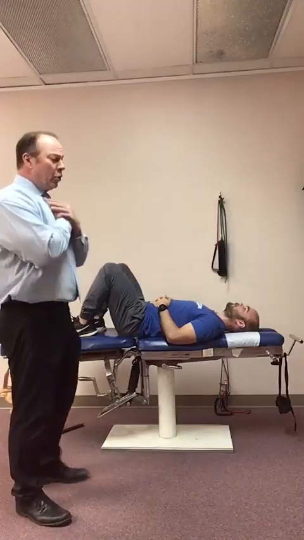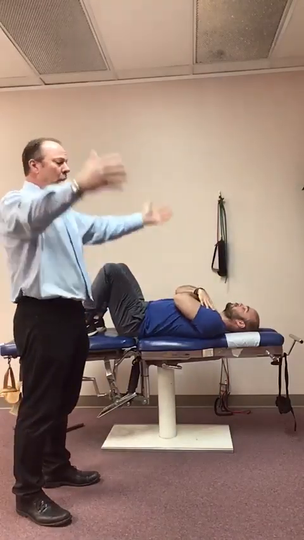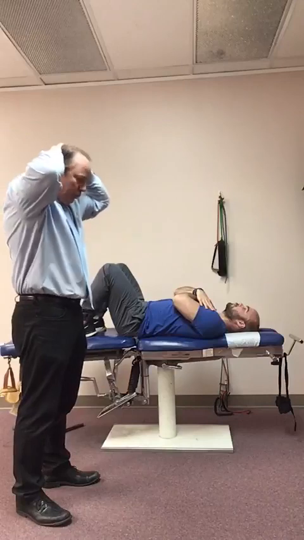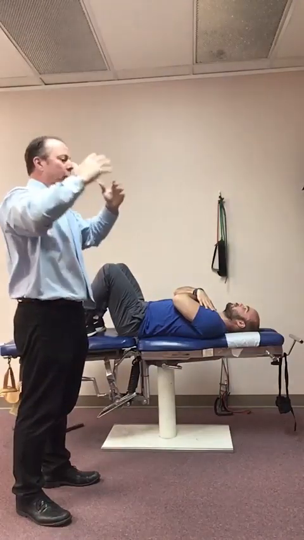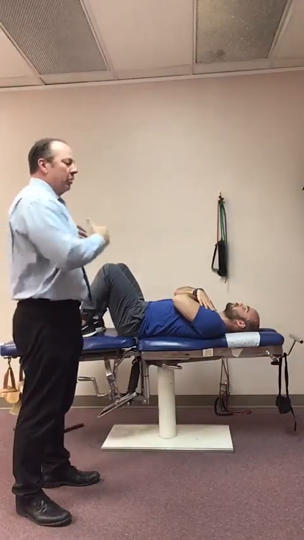Okay? Jake is going to cross his hands on his chest. We do not want to put our hands behind our head. Number 1, we may pull and strain our neck. Number 2, if our hands are on our chest, we're forced to use the muscles of our neck, and we're going to strengthen those too.